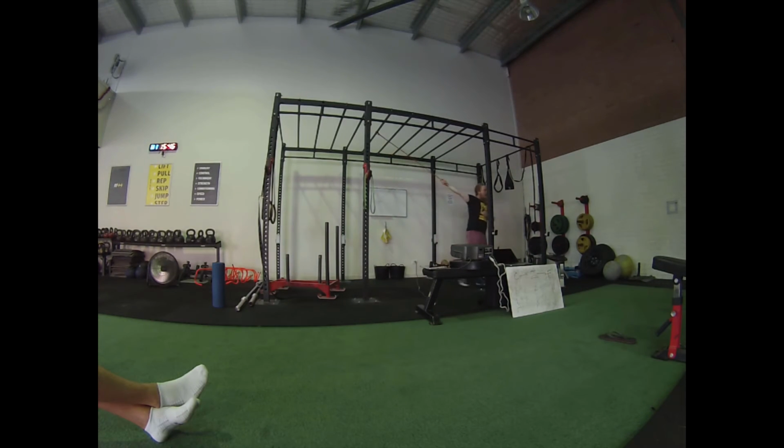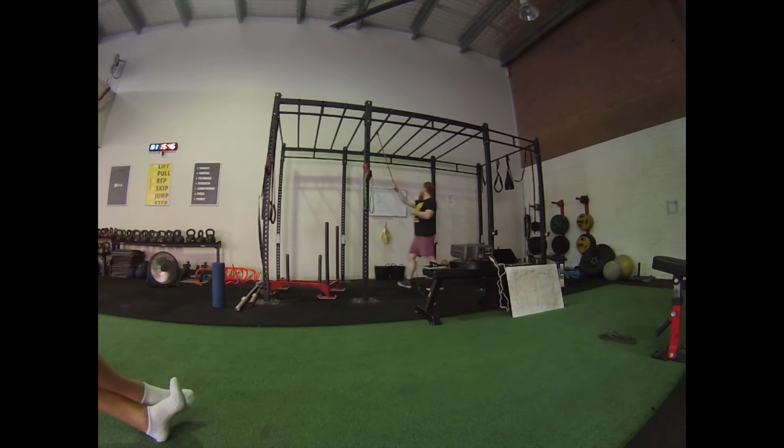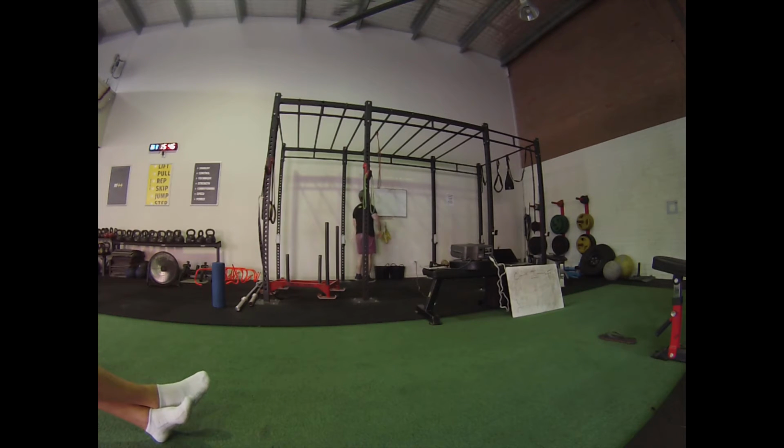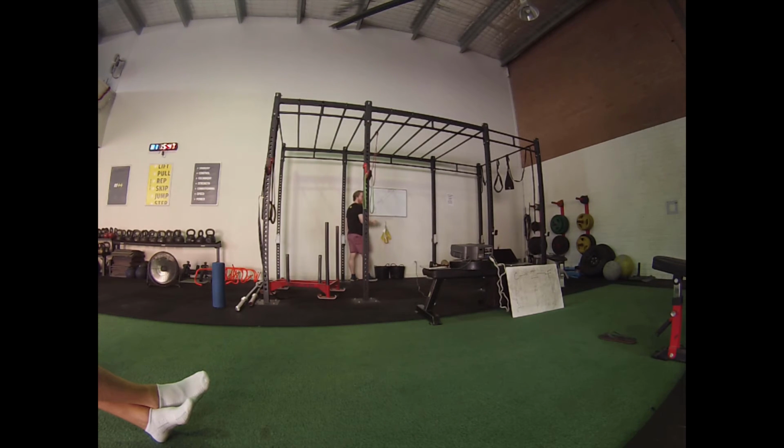If it's too wide, it becomes much more of a lat movement. So what we want to do is get a rough idea of this point and this point in the scapula and try and draw an imaginary line from where the band attaches here, through the arm, through the shoulder. So we're crossing that point.